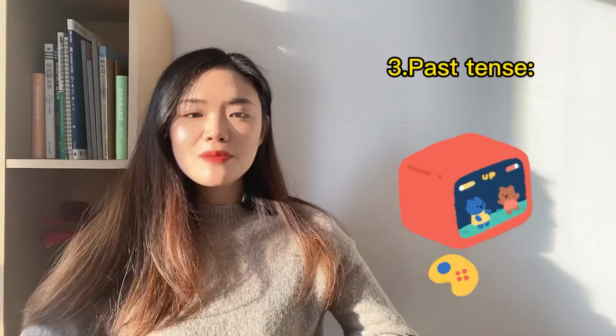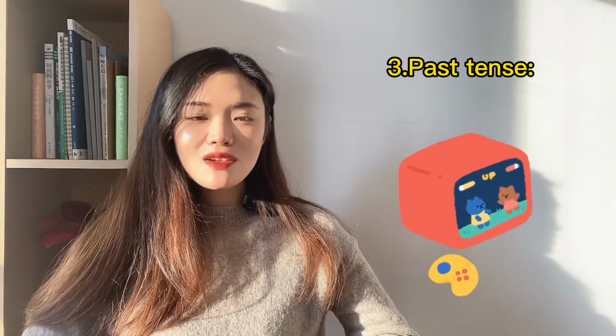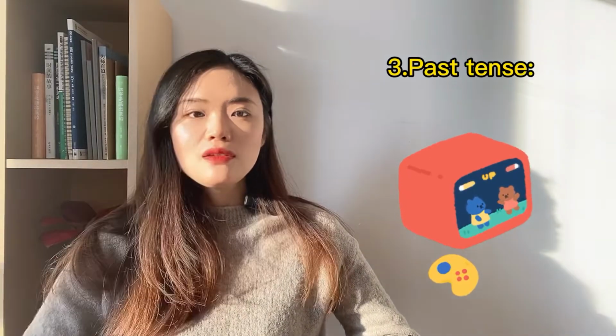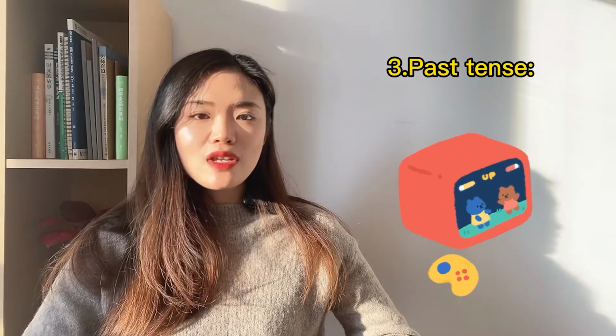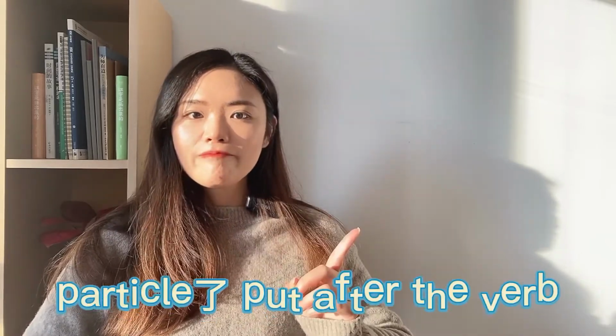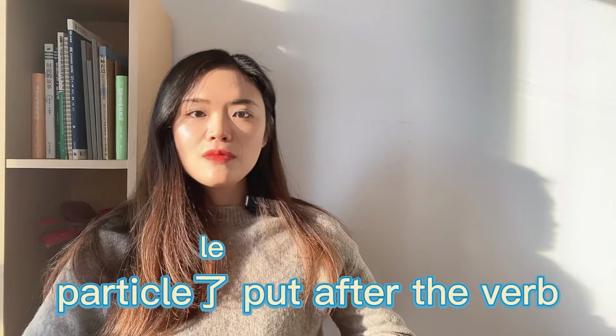Now here comes the past tense, which confuses many people a lot. So for past tense, we need a particle le. Le is put after the verb to turn this action into a completed one.